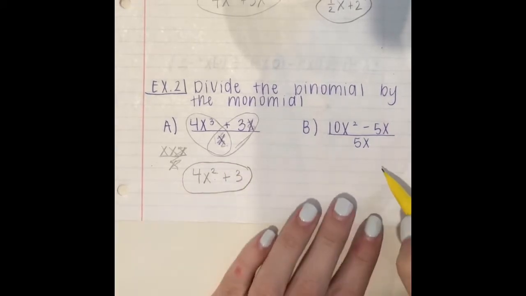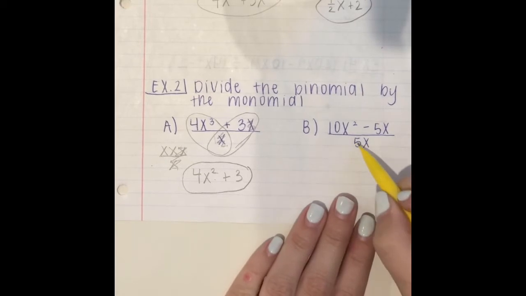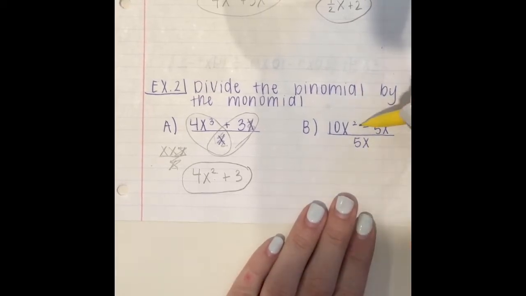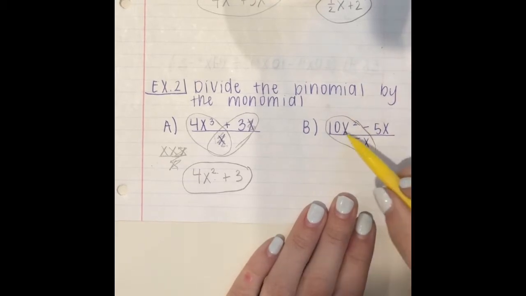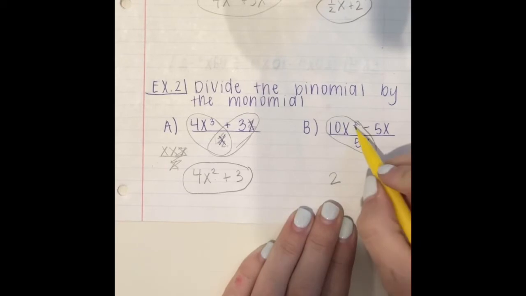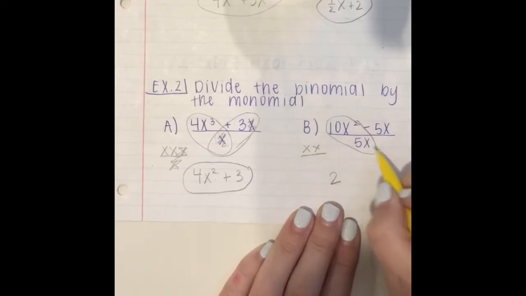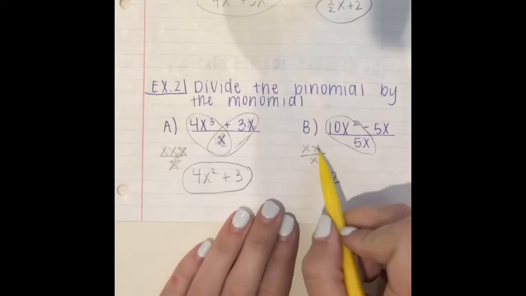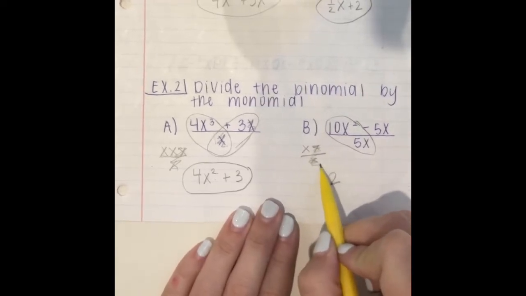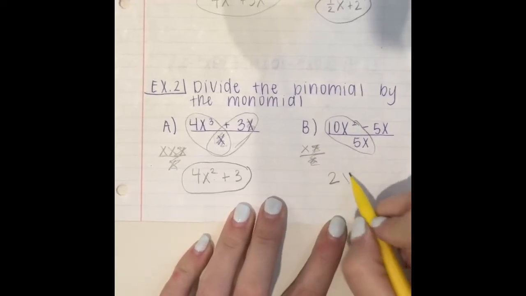Right, and then your next one, you have 10x squared minus 5x, divided by 5x. So 10x squared divided by 5x, 10 divided by 5 is 2. And if you have x squared, that means you have 2 x's on top divided by 1 x on the bottom. So 1x on top cancels out with the bottom, leaving you just 1x.